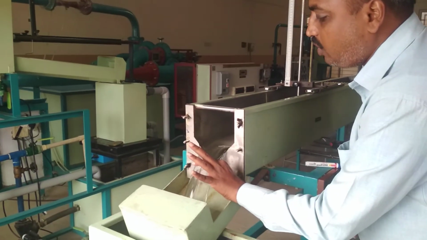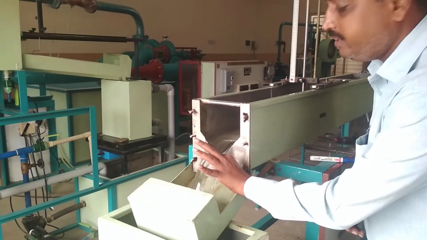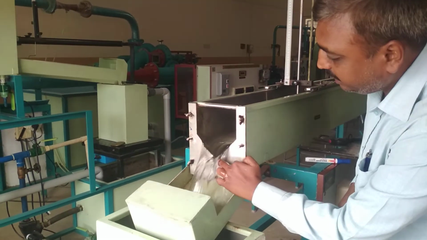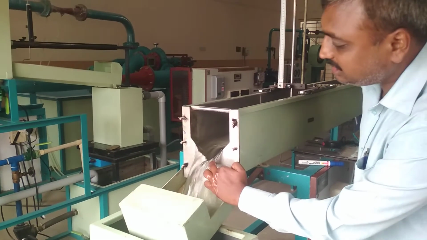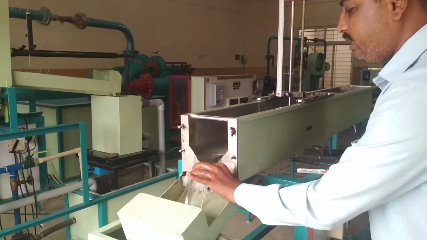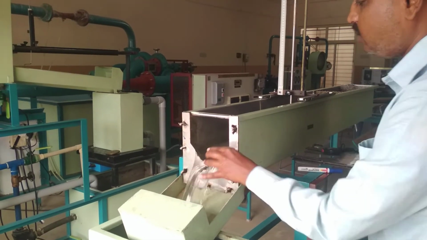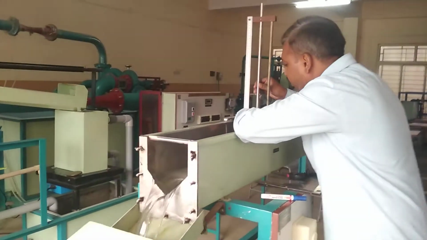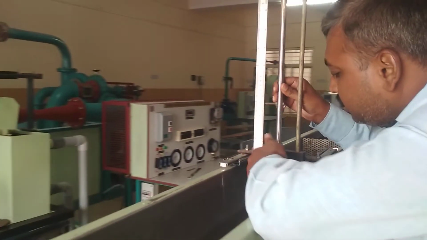The water coming out of this notch is called as nappe. Okay, this is the nappe, whatever I told you. And this point is known as the crest. So the nappe is the amount of water that is coming out of this notch. Now I will adjust this water gauge to the surface.